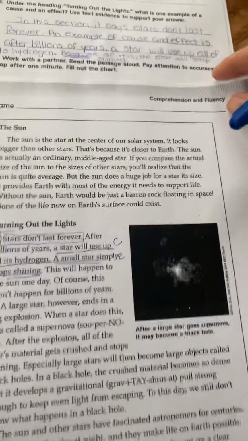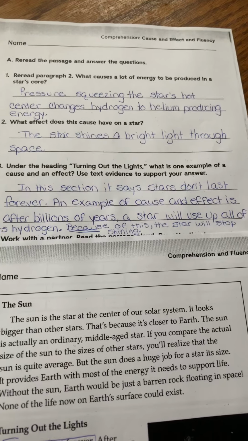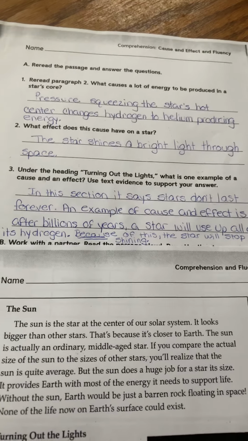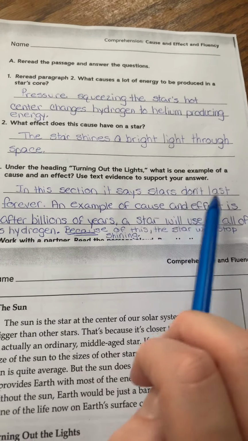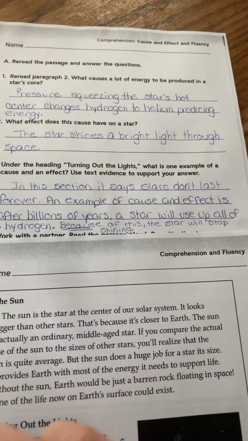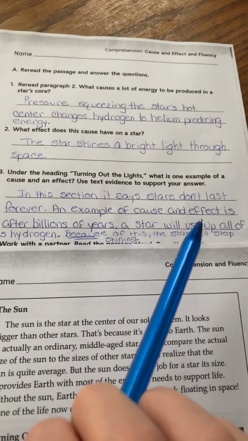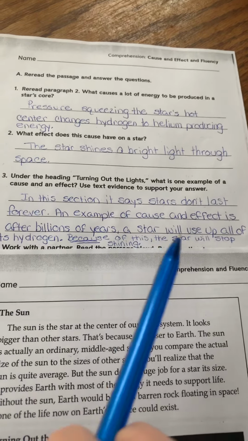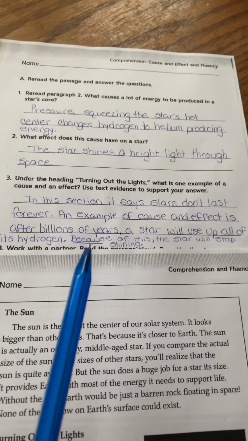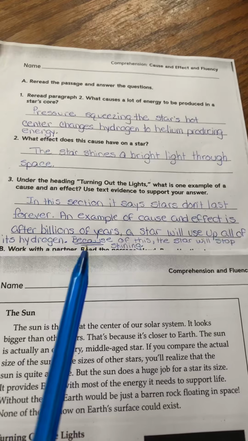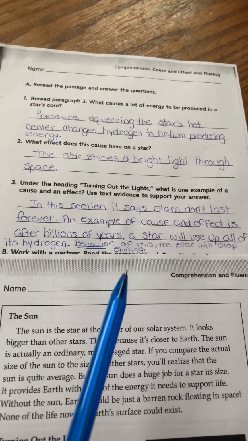So if I go back to my text, under the heading, turning out the lights, what is one example of cause and effect? Use my text evidence to support my answer. In this section, it says stars don't last forever. That's my text evidence. Why don't they last forever? An example of cause and effect is after billions of years, a star will use up all of its hydrogen. Because of this, that's giving me what will happen, the effect, the star will stop shining.